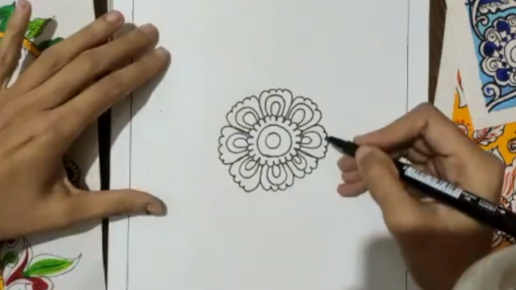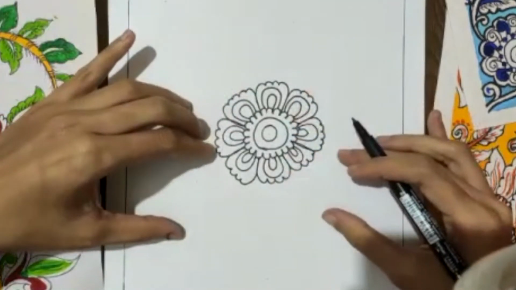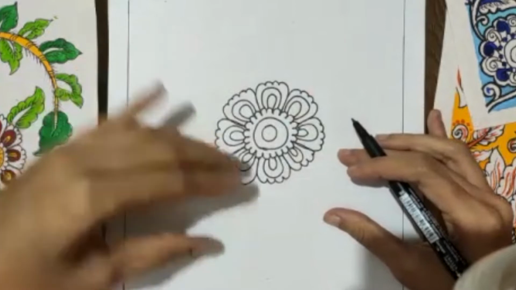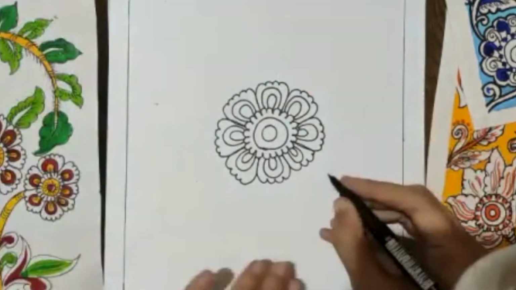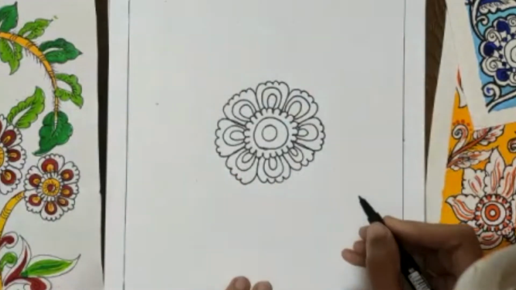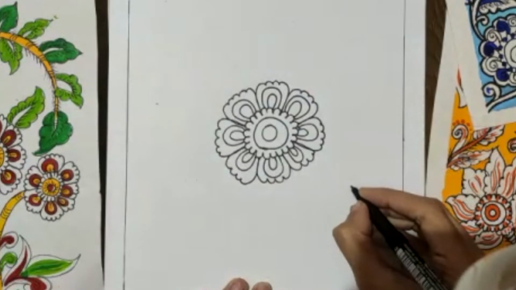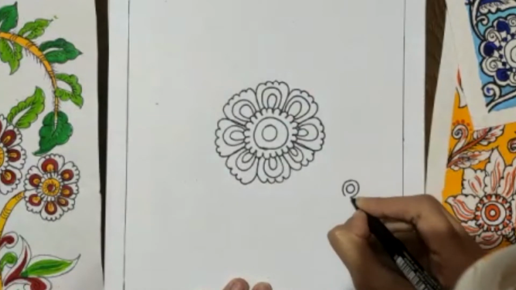So as I told, we'll be doing the first flower. We have completed it, and we still have two other tiny flowers to be drawn here, and then the creeper and the leaf part. So I'm just drawing the other two flowers on either side of the flower which is already drawn. These are quite tiny when compared to the one which we have already made.